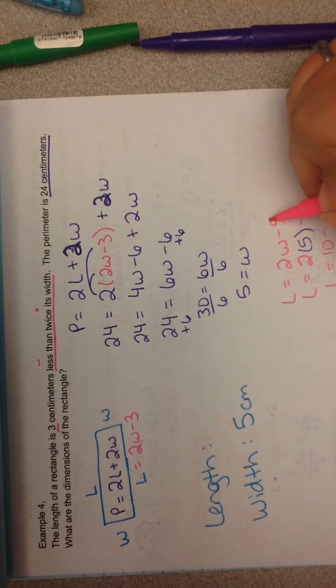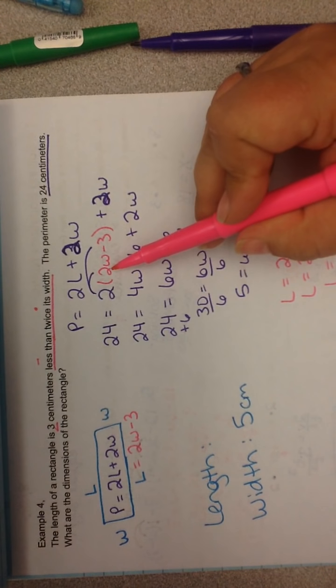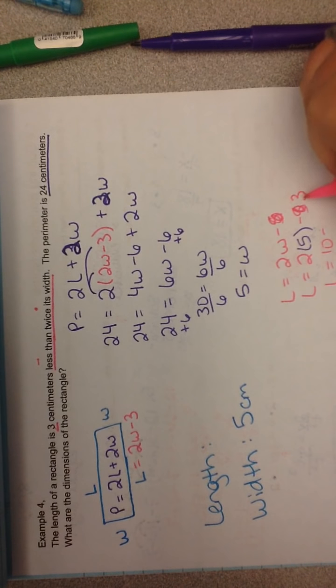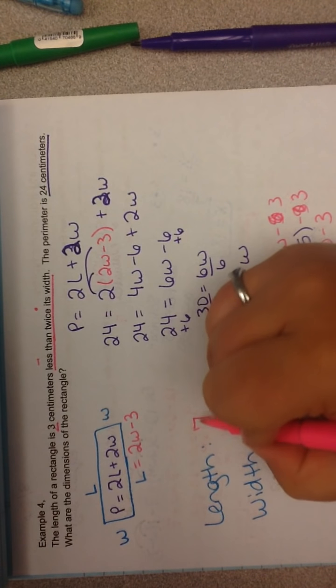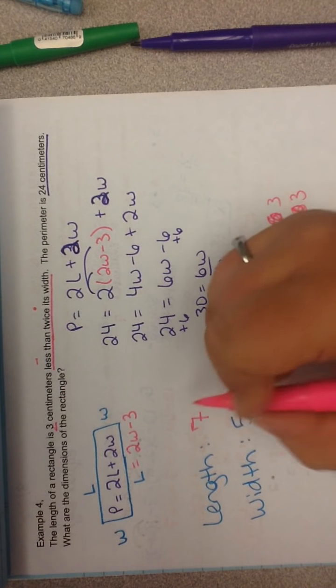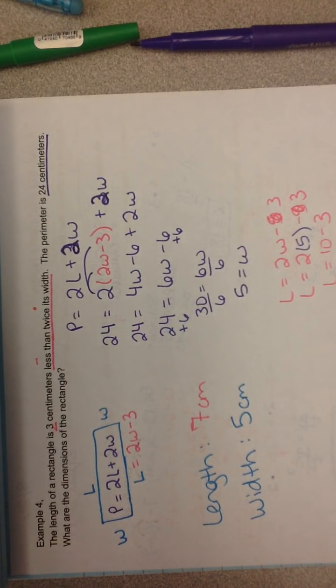I am a mess today, I'm sorry. Hopefully you noticed that I messed up here. This is 2W minus 3, not 2W minus 5. So 2W minus 3, 2 times 5 is 10, 10 minus 3, my length is 7. I promise I don't usually make this many mistakes, I'm so sorry. And looking at the word problem, my label is centimeters.